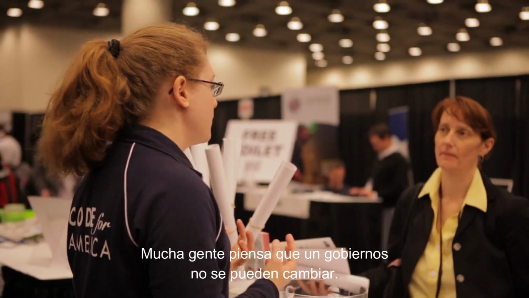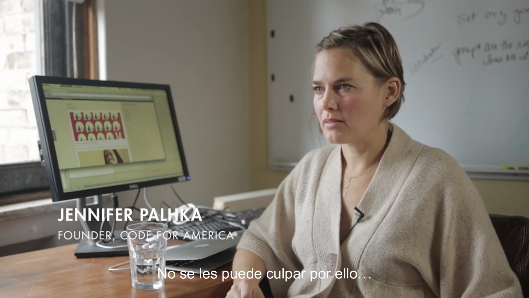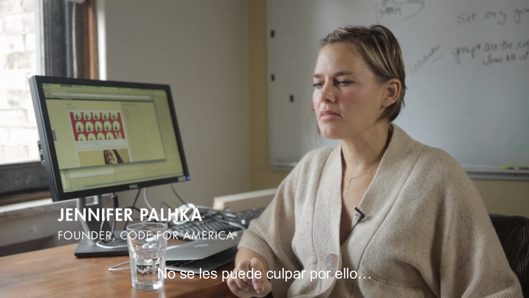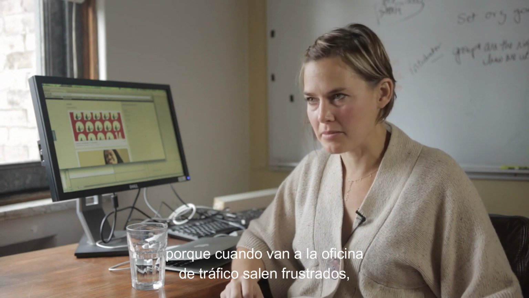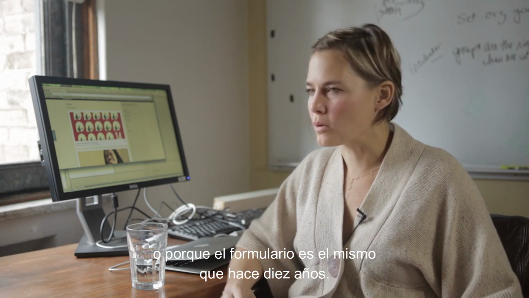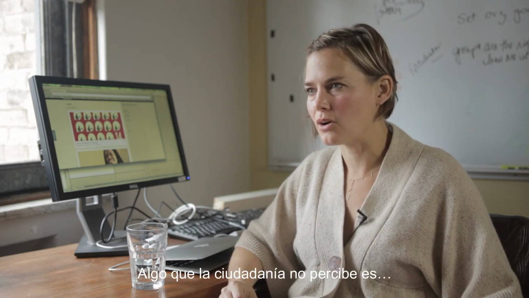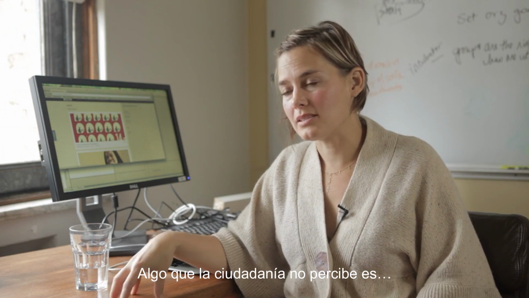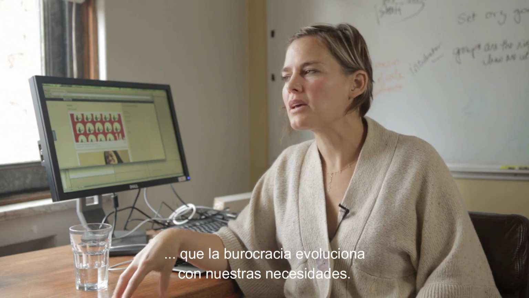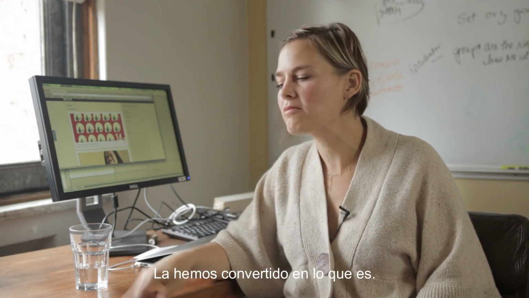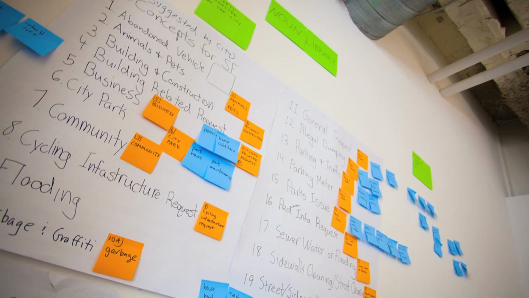A lot of people think it's not possible to change government. I think they can be forgiven for having that view because they've gone to the DMV and been frustrated. The forms look the same as they did 10 years ago. One of the things that people as citizens don't realize is that bureaucracies have evolved because of our needs and our demands. We've made them what they are.